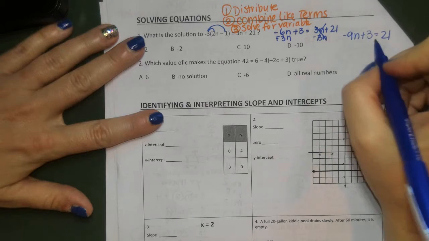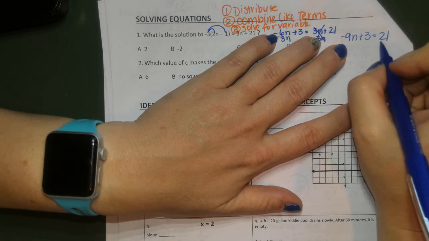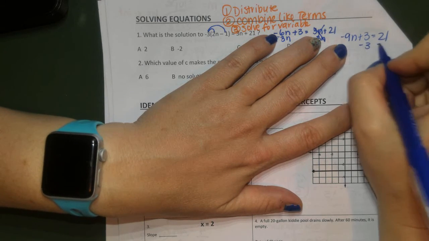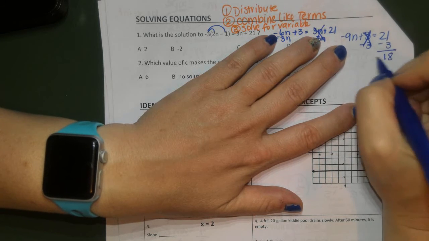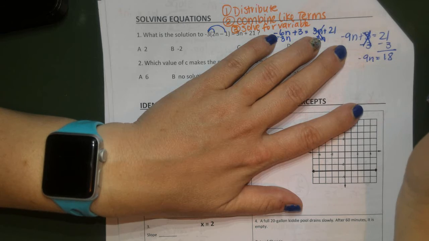Okay? I got to move this 3 over to the 21 side, the number side. So I'm going to subtract 3 from both sides to get that number off there, and I'm going to end up with 18. -9n equals 18.